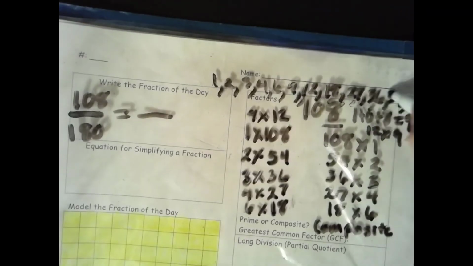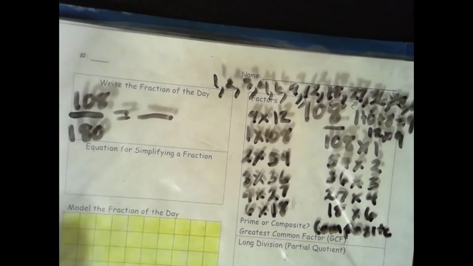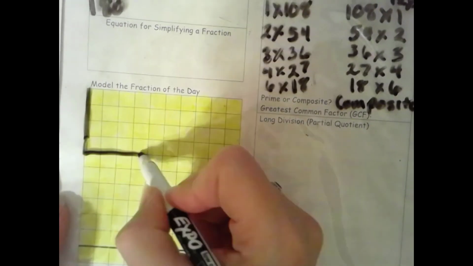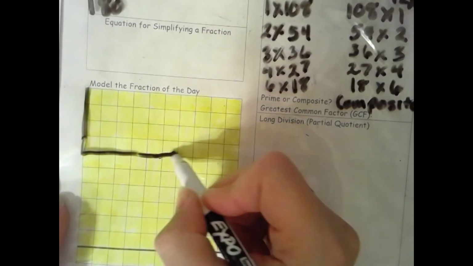Okay, let's go ahead and try 36. 3 10s and 6 1s. 4 1s and 3 10s is 34, 35, 36.